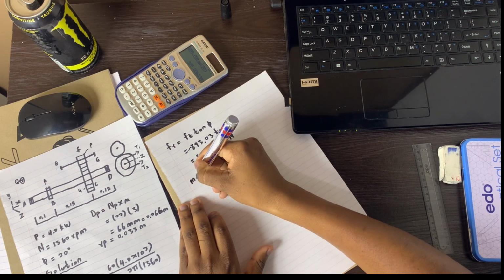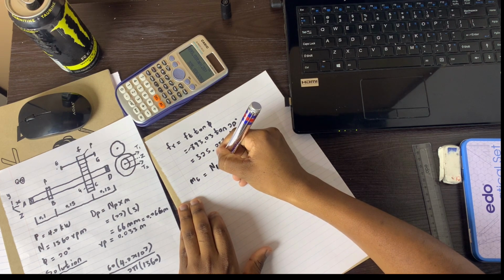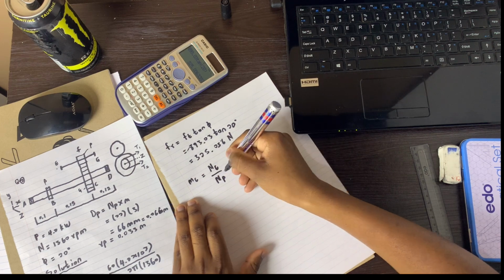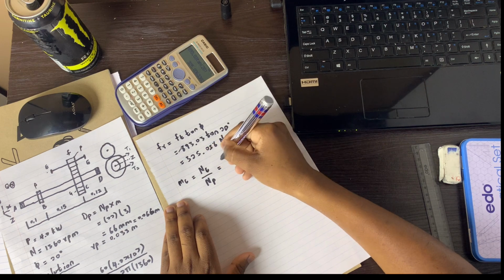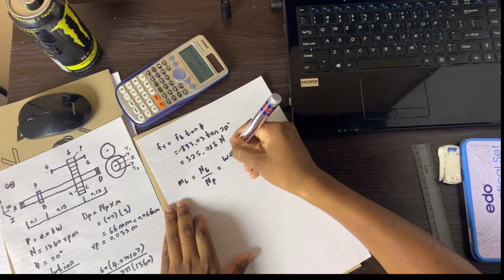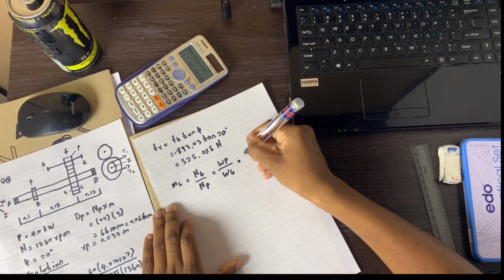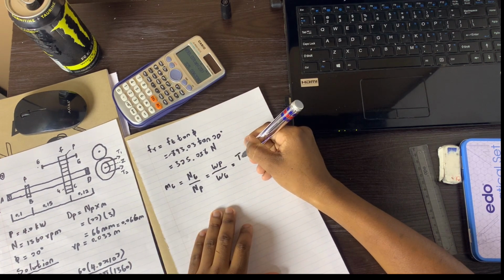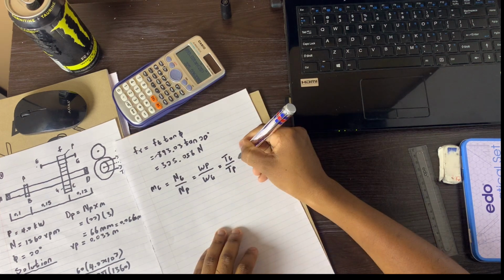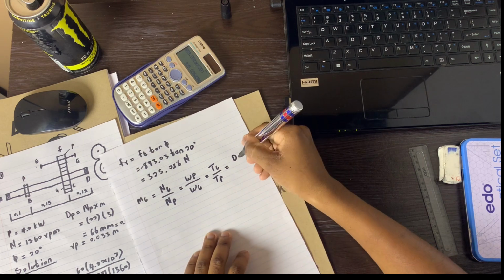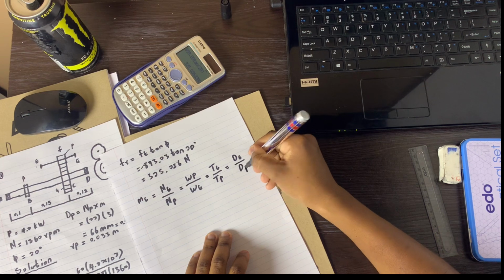Why? Because mg is equal to Ng over Np, which is the number of teeth. It's equal to the speed of the pinion over the speed of the gear, which is equal to the torque of the gear over the torque of the pinion. And then it's equal to the diameter of the gear over the diameter of the pinion.